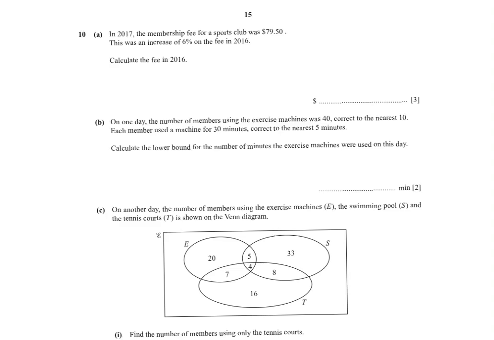If you see an increase of 6%, or an increase by any percent, we have the original one as 100. If we increase by 6%, then we have 106. This number, 79.50, was 6% more, or increased by 6%. So write 79.50 below 106. Then you can get the original one in 2016 by cross multiplying.